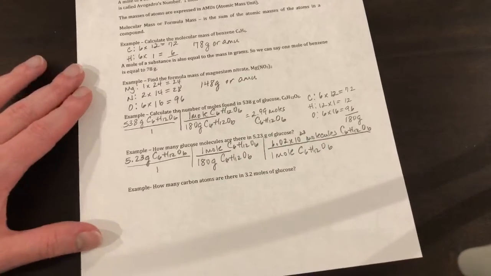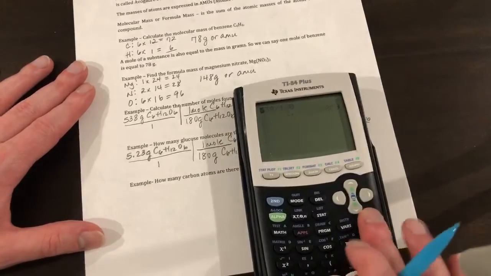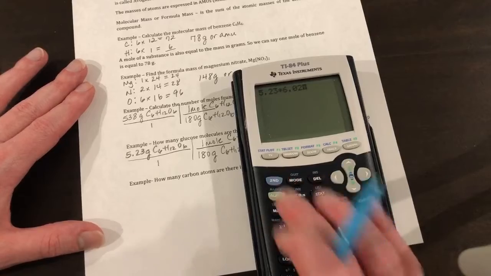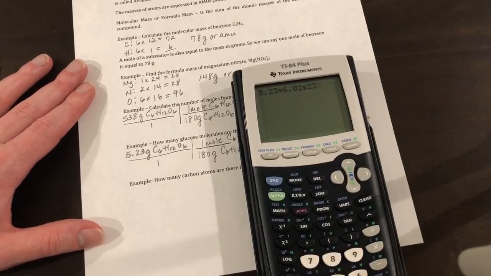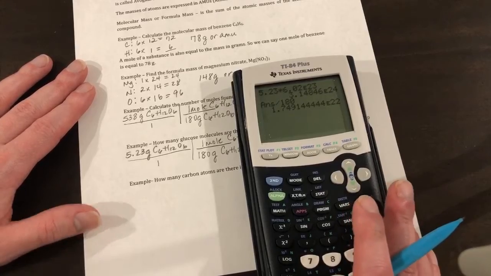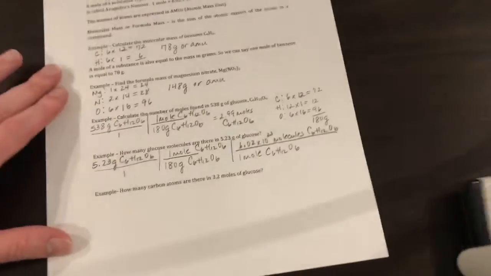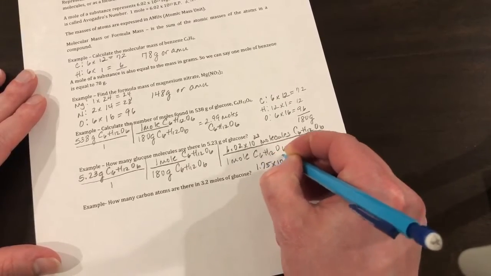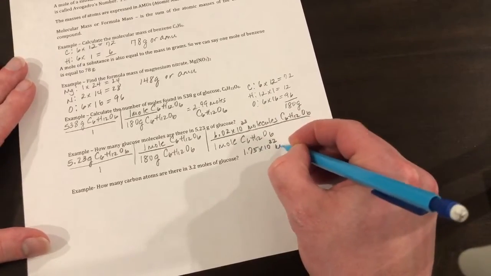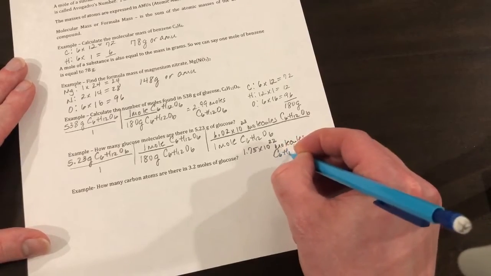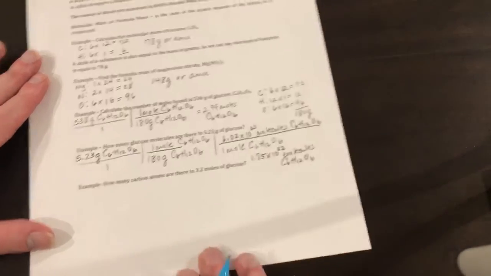So we're going to multiply across the top and divide by the bottom. So we're going to do 5.23 times 6.02 times 10 to the 23rd, and we're going to divide it by 180. And you should get 1.75 times 10 to the 22nd molecules of C6H12O6.